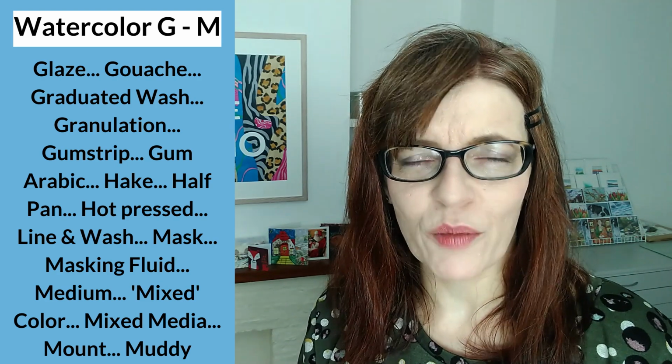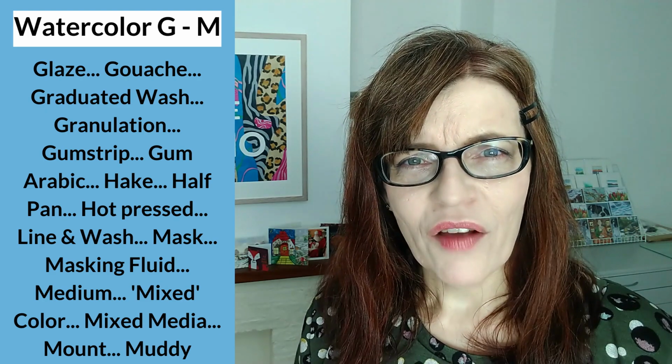For H we have another type of brush, a hake brush, and this is a very rough oriental type of brush that is used not just for watercolour painting. Oil painters love them too. They're kind of rough and ready, they're very large, and they give quite a rough, loose effect.